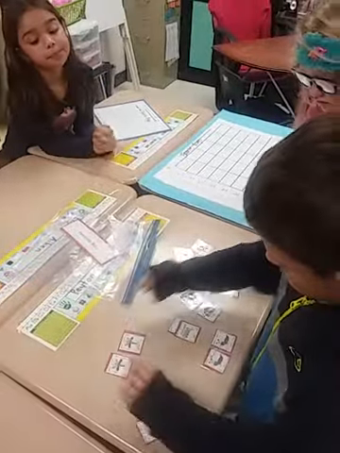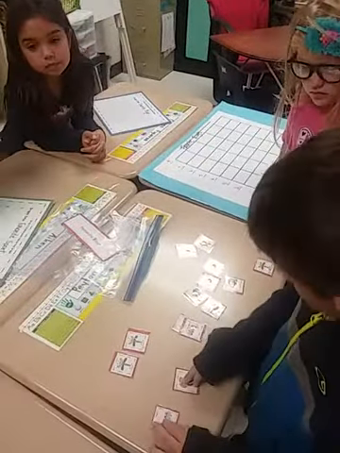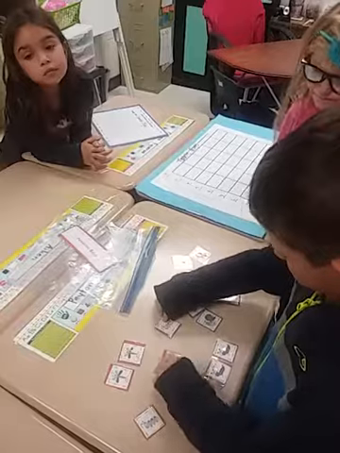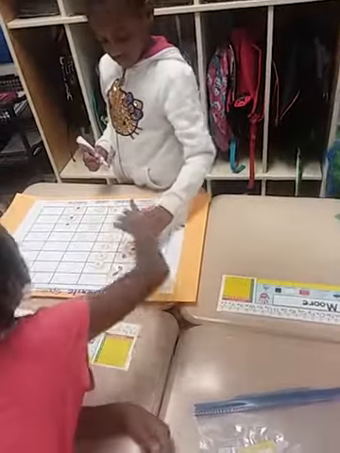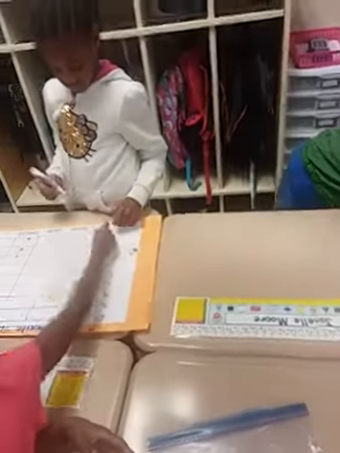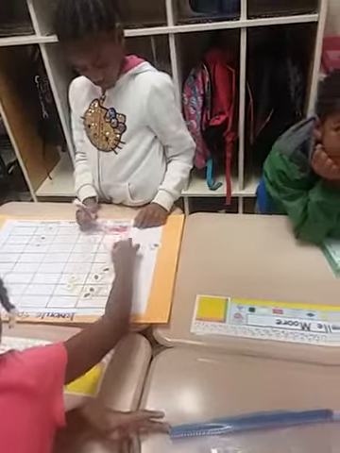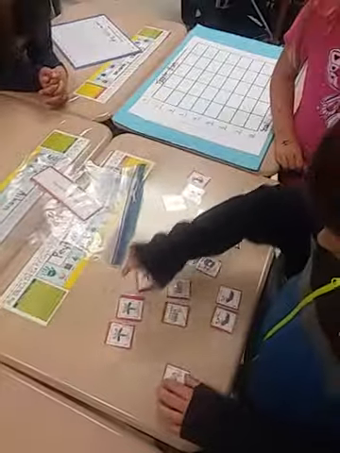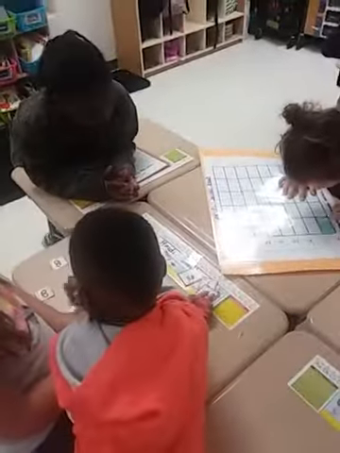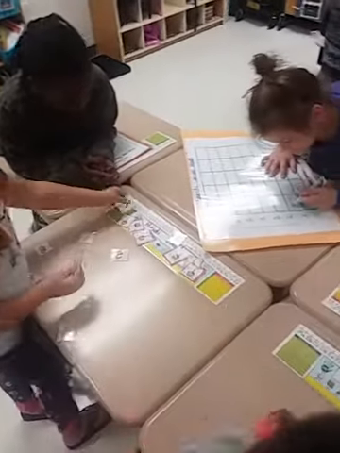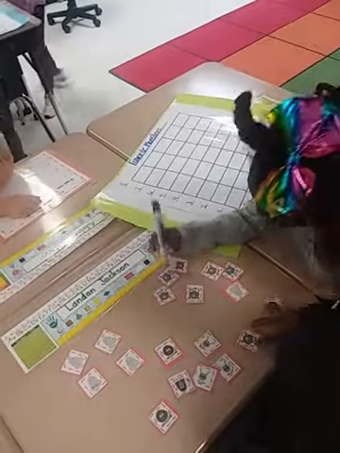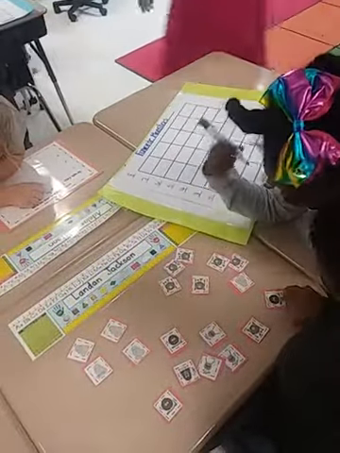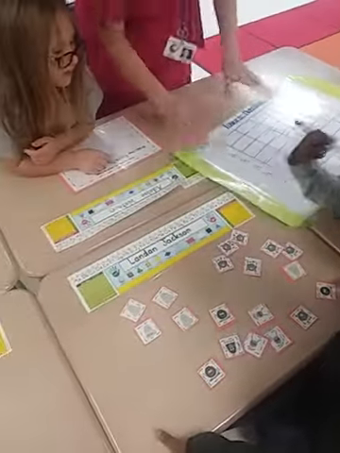Sorting. How many? You have them sorted? Chili.